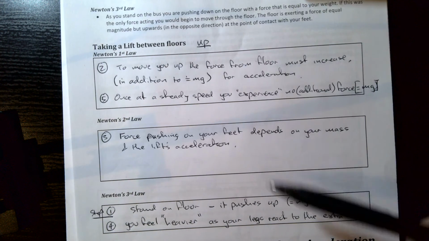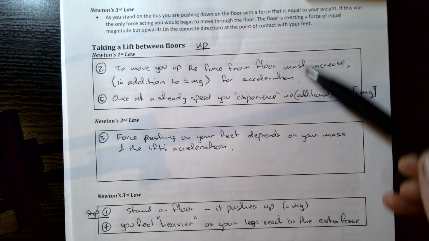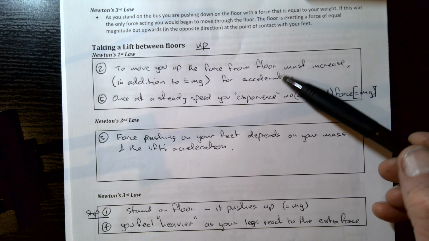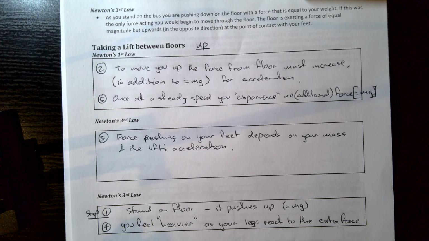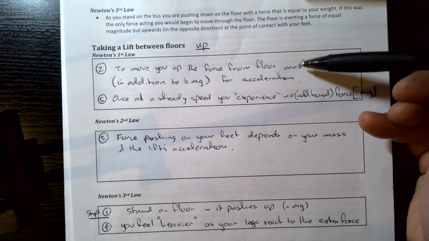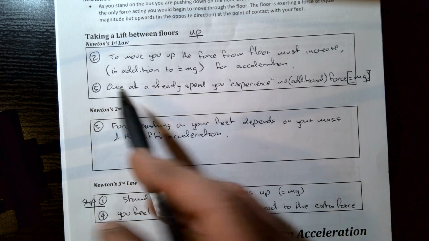So during this stage, the tension in the cable also increases, equal to the same amount as the floor pushing upwards in total. Whether it's on you on your own or a group of you in the lift, the floor pushing up in total must equal the tension. So when we're at this stage, then there's no additional tension in the cable.